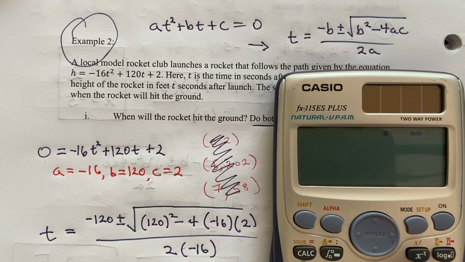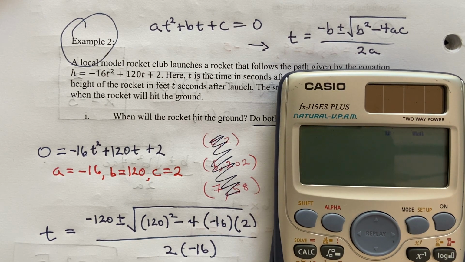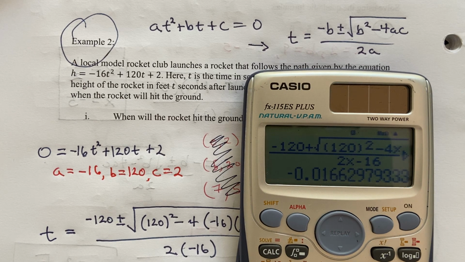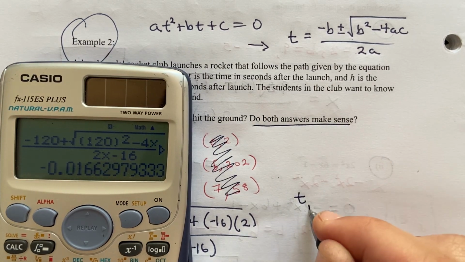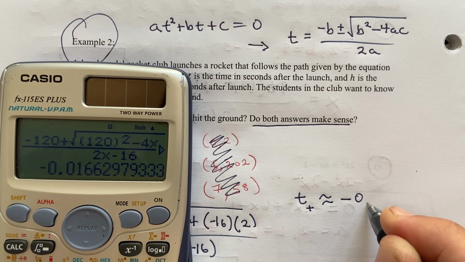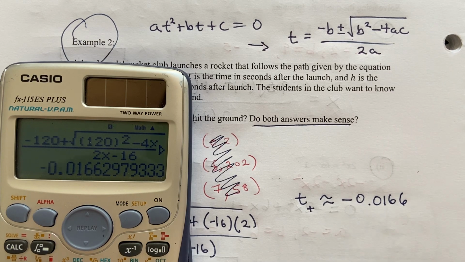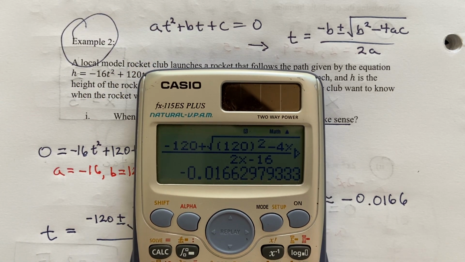So fraction: negative 120 plus the square root of 120 squared minus 4 times negative 16 times 2, over 2 times negative 16. So I get this as one of my answers. I'll just round this. So this was t plus. I'll just notate it like this so I know that this is from the plus case. It is about negative 0.0166. I'm just taking the first 4 decimals of that.